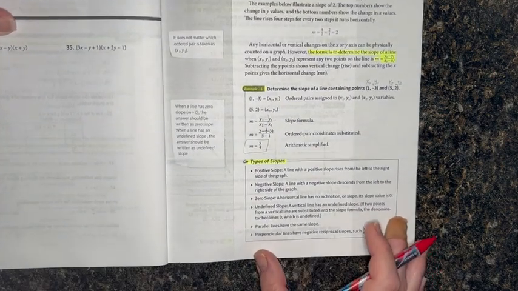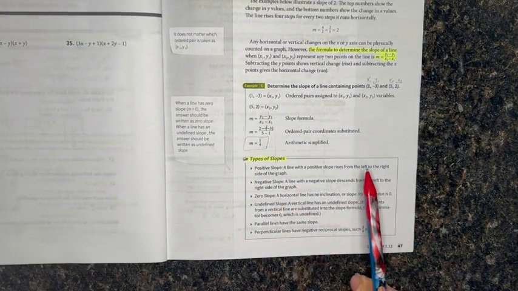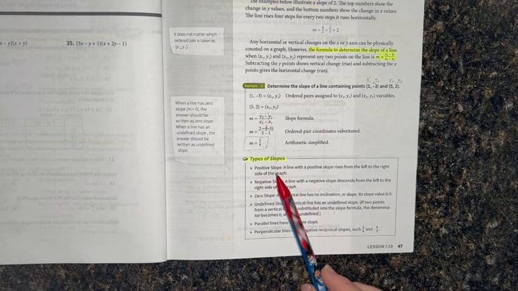Now, this box at the bottom of the page tells us these different types of slopes that we can come in contact with.